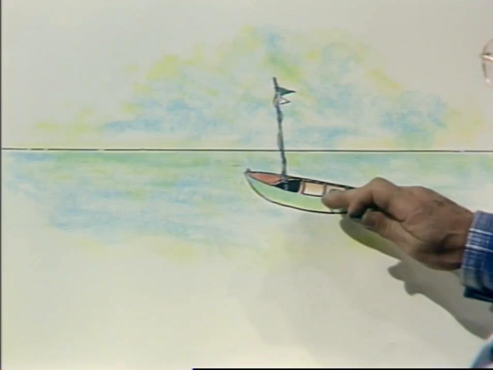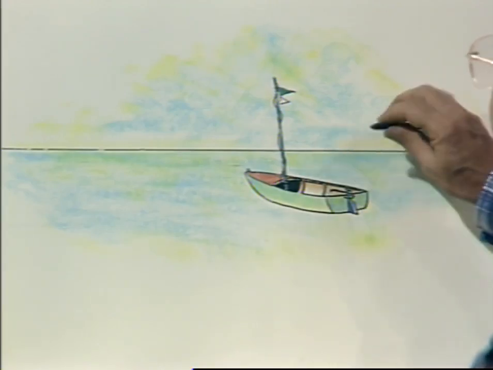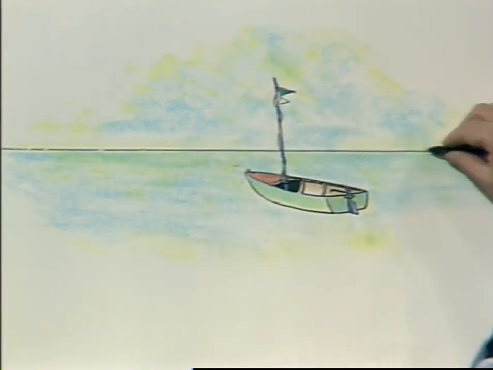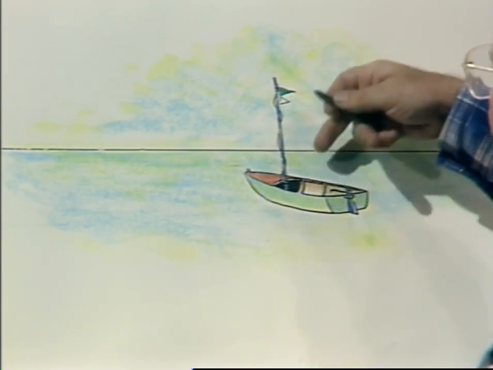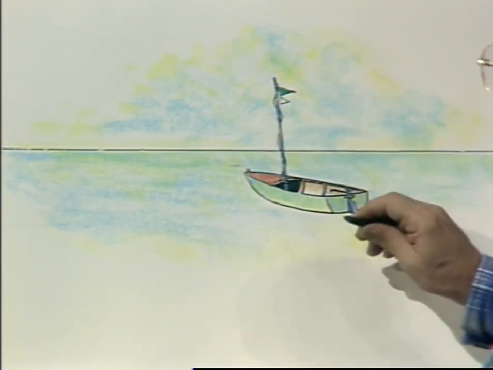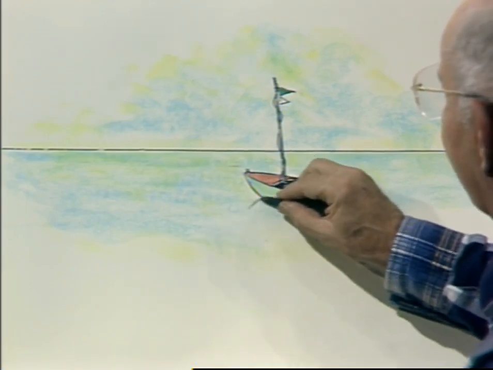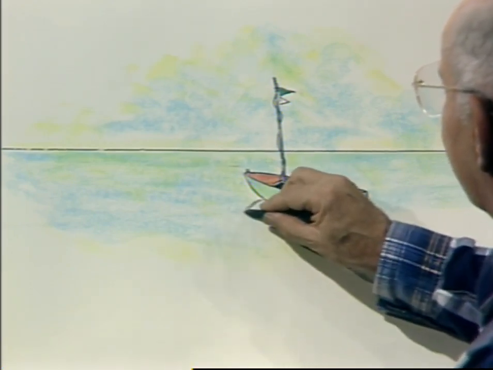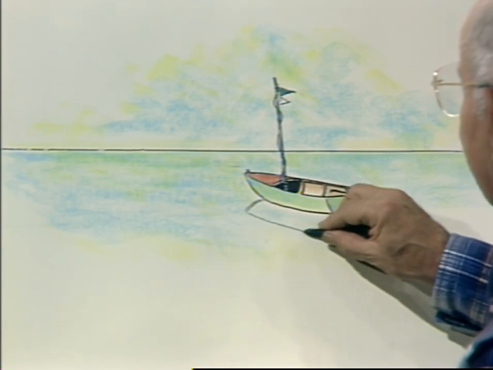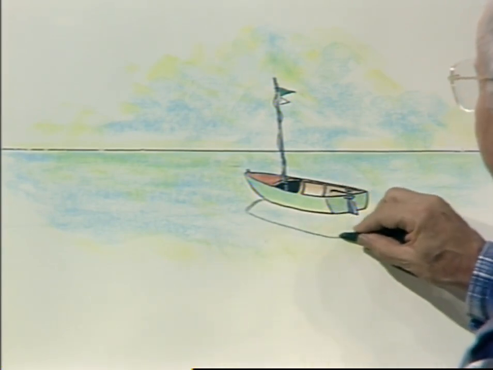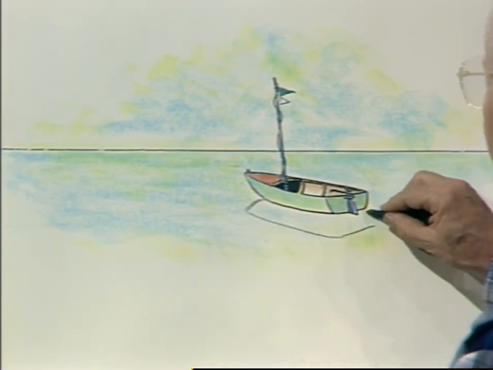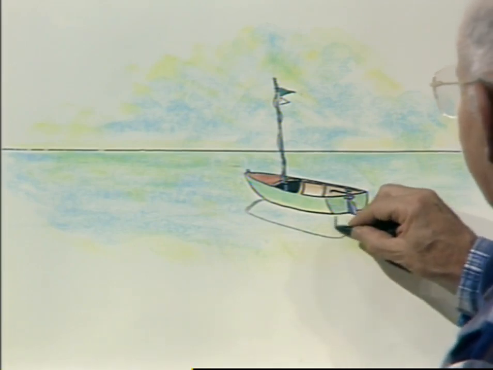Here we see a boat resting on the water below the eye level, and the horizon and the eye level is up here. So we're looking down on the boat. That's our view. But the reflection is going to be something different. In the reflection, in the water, if the water is still, the reflection is going to be of the sides of the boat and the back of the boat here, like this.